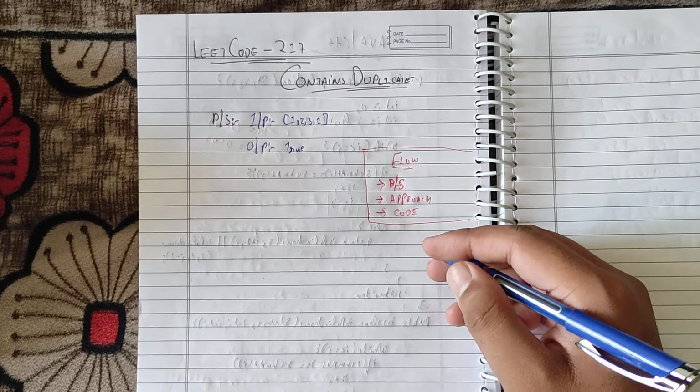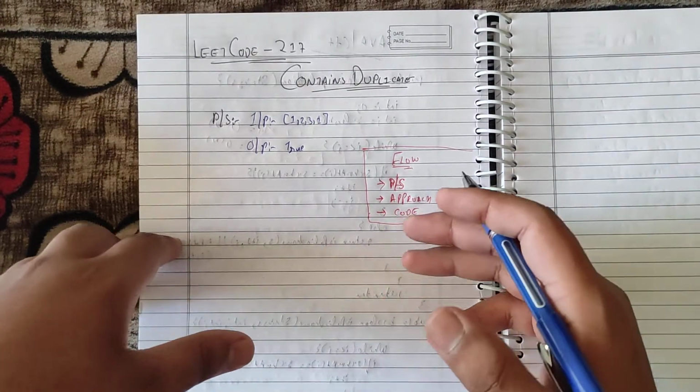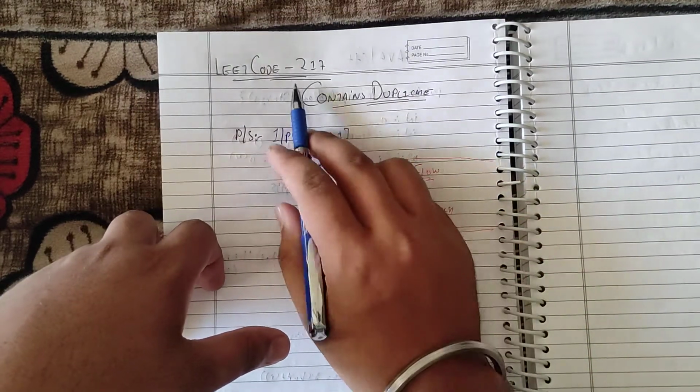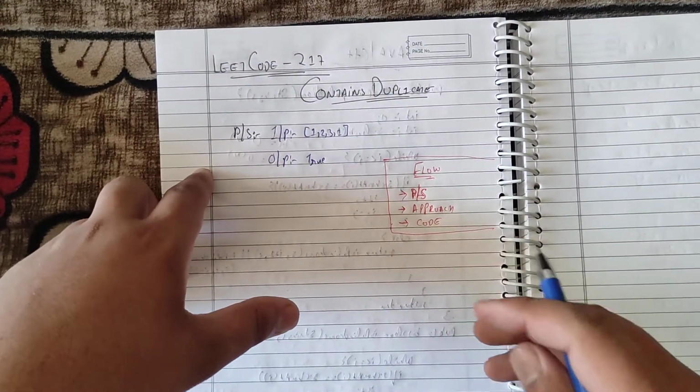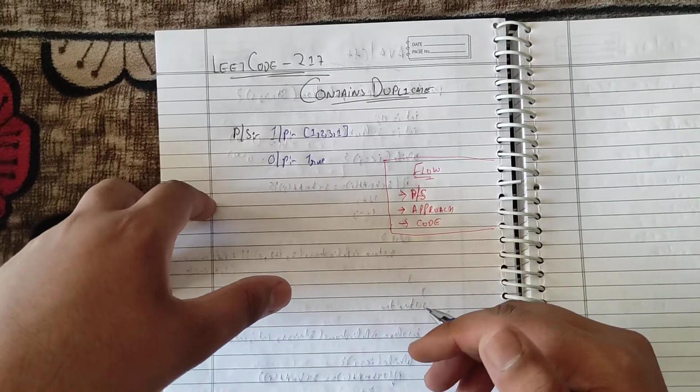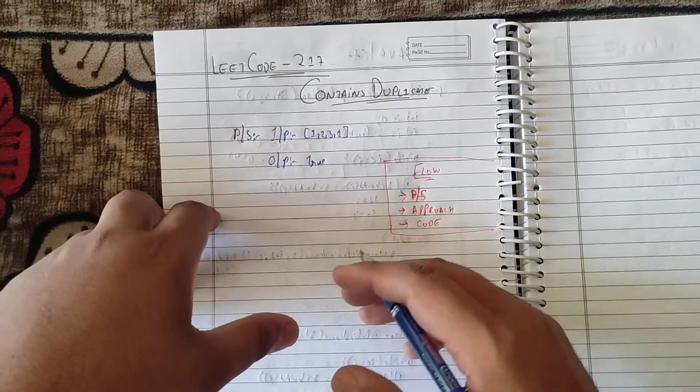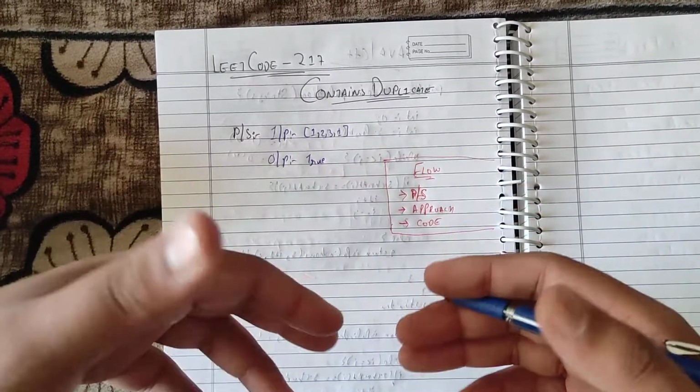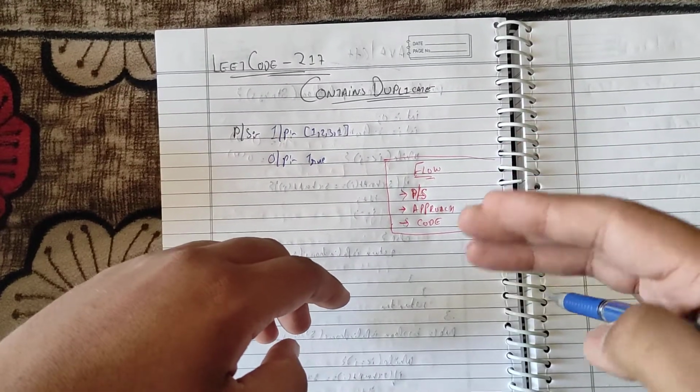So today we are going to solve another coding problem, which is Contains Duplicate. This is LeetCode problem number 217, and it's an easy level problem. What the problem statement is saying is, we are given an integer array and we have to return true if a number appears more than once.